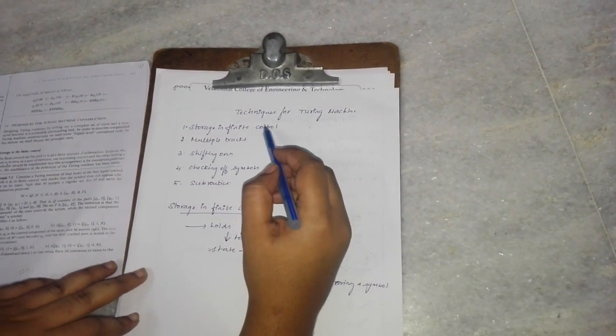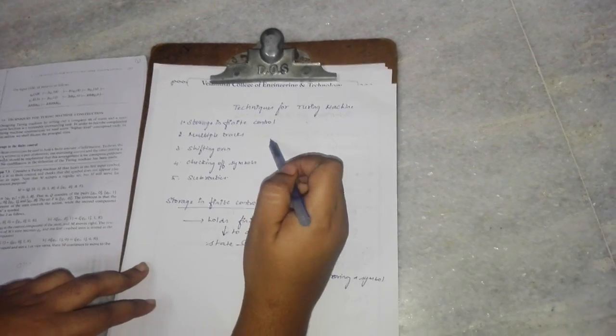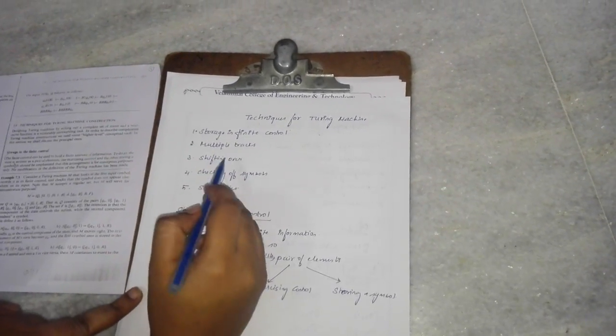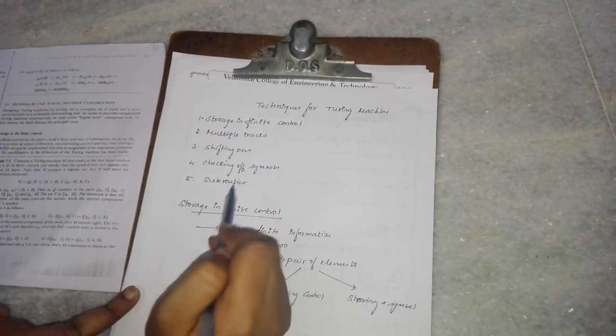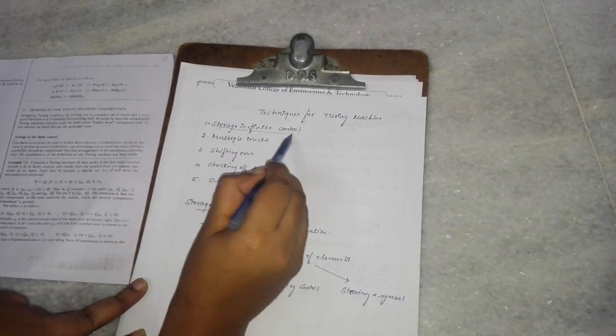So today we are going to see about techniques for Turing machine. As we all know, there are in total five techniques for Turing machine. First one is storage and finite control, multiple tracks, shifting over, checking of symbols, and subroutines. Today we are just going to deal with storage and finite control.